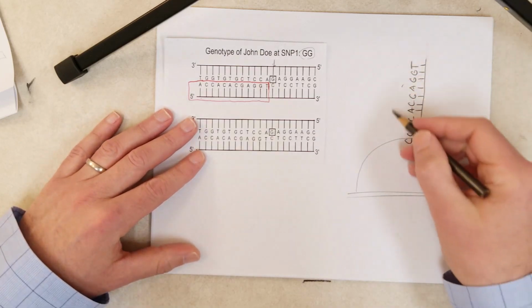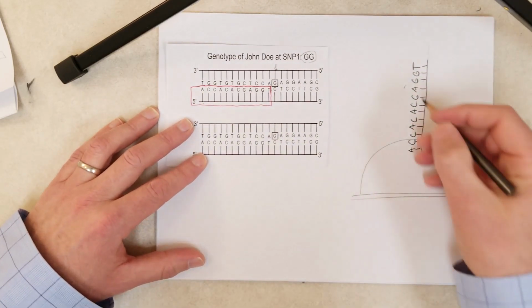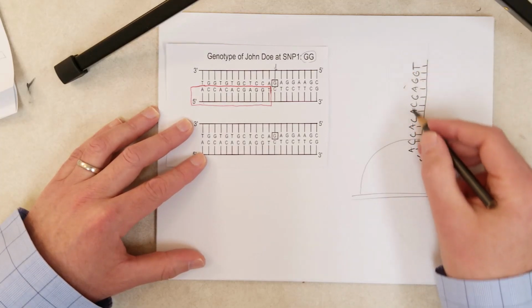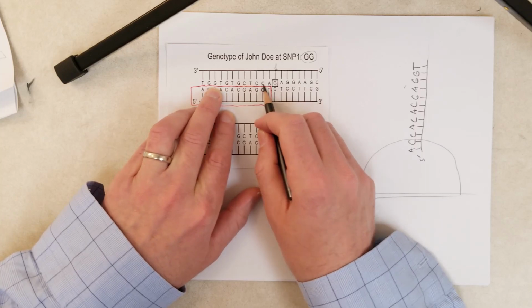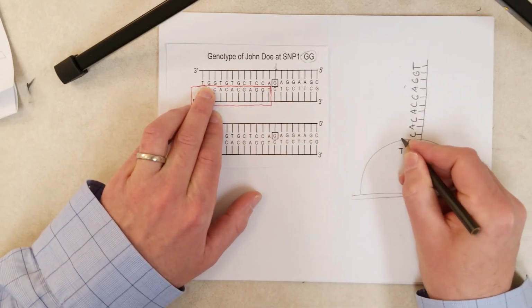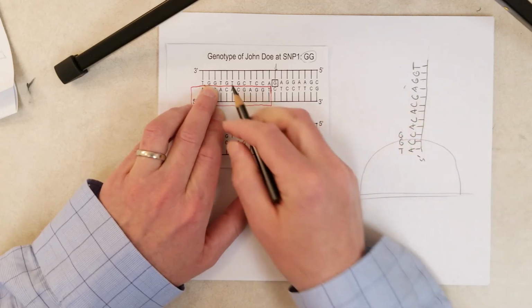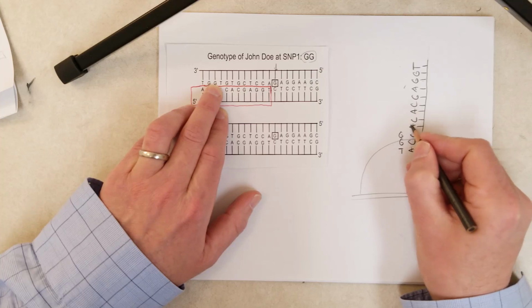Now that DNA is floating around here in a buffer, and those single strands can now anneal to the SDOs. And so we already said John's DNA looks something like this, right? Okay, so we can put TGG. So this little piece of DNA eventually is going to find this, and it's going to anneal to it.